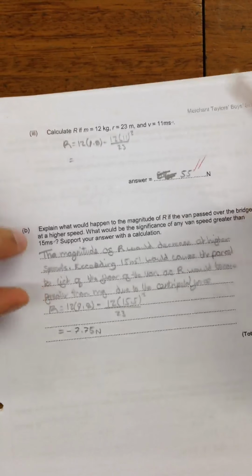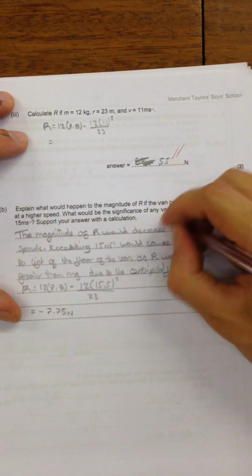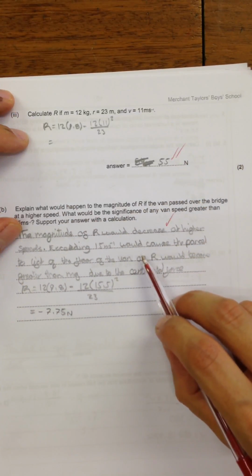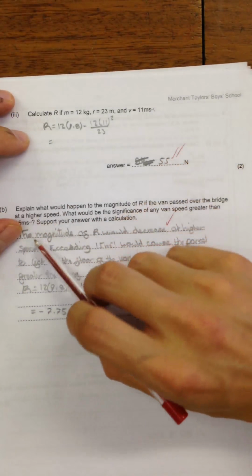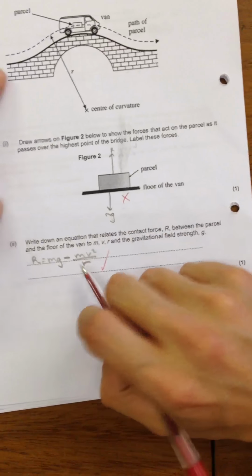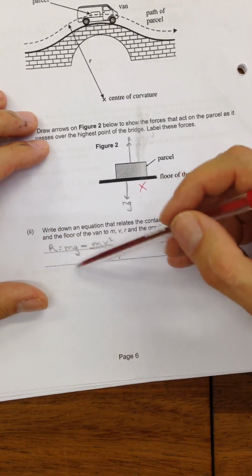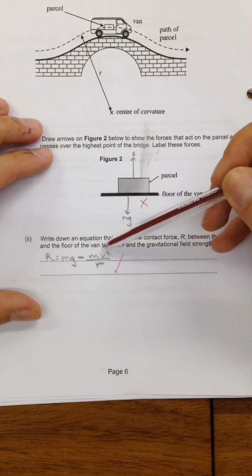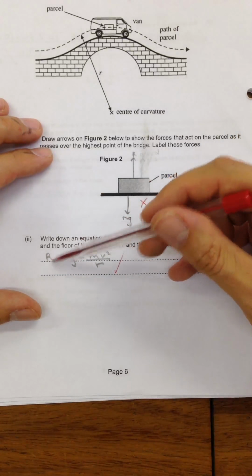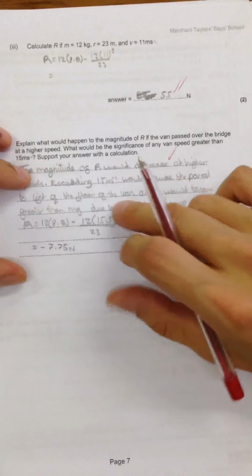This is correct. Good. What would happen to the magnitude of the reaction force if the van passes over the bridge with a higher velocity? Okay, magnitude of R would decrease. That's correct. You need to explain why. You haven't said why. So what you need to do here is reference this equation. Think about the terms on the right hand side. mg is a fixed number, that's the weight of the package, that doesn't change, but this term here will increase when v increases, which means that your answer for R will decrease. So you need to put that into writing. Okay, that's how you get one of your marks here.